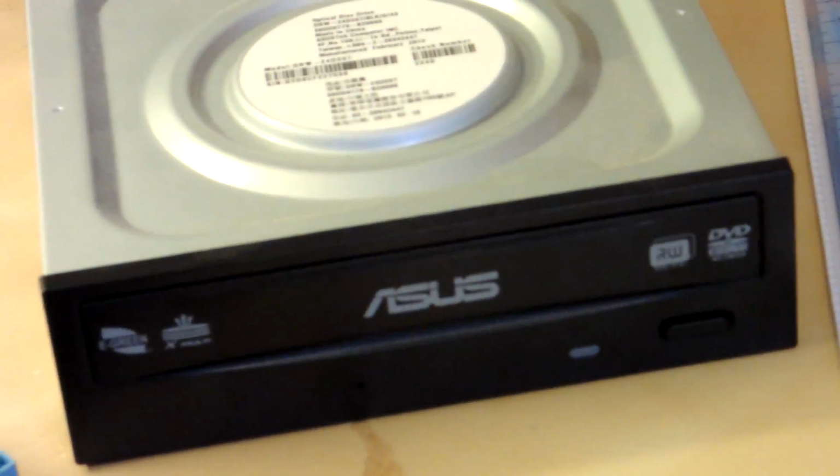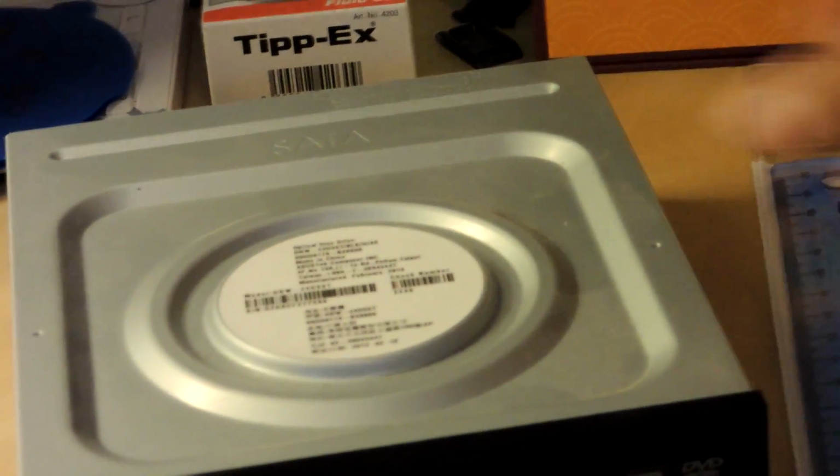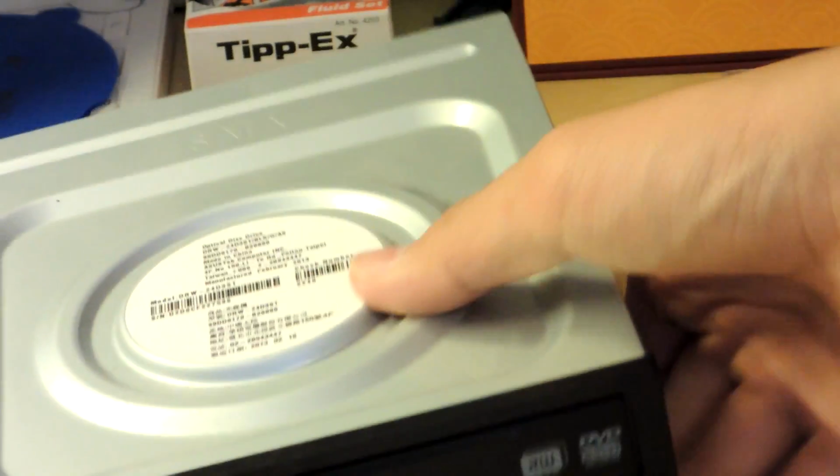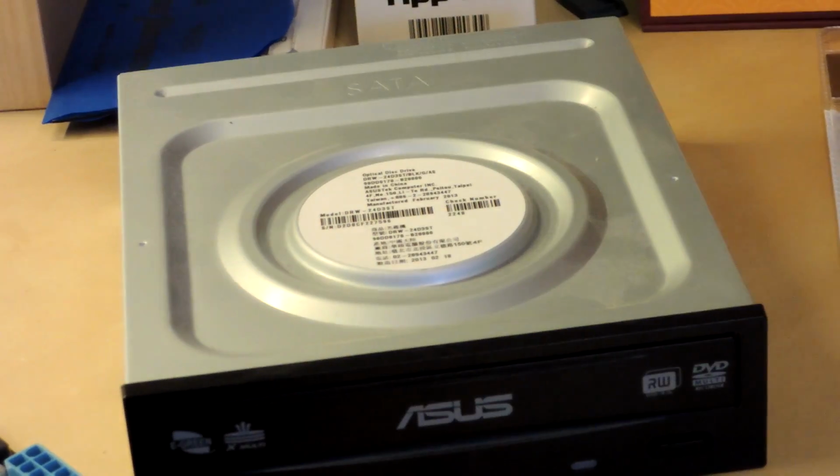They have the same power supply. It uses SATA, as you can see, and they have SATA connectors. They use a SATA power supply and a SATA connector to the motherboard itself. So that's the end of the optical drive.